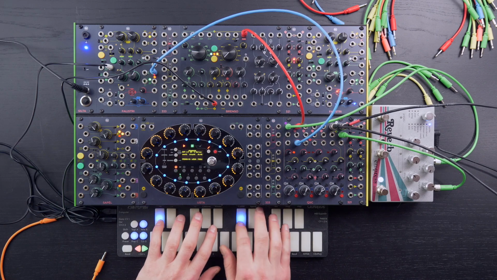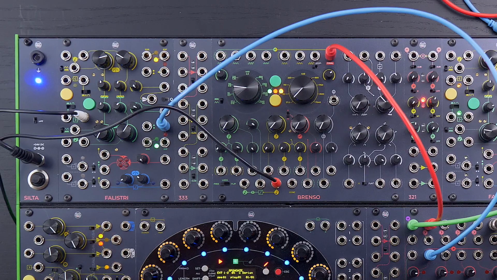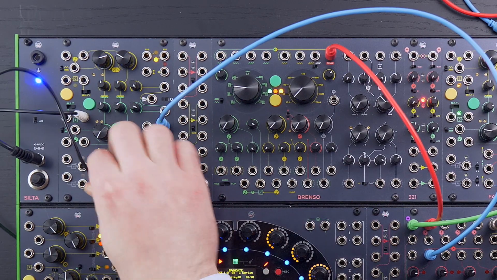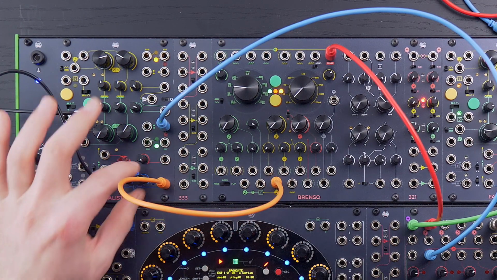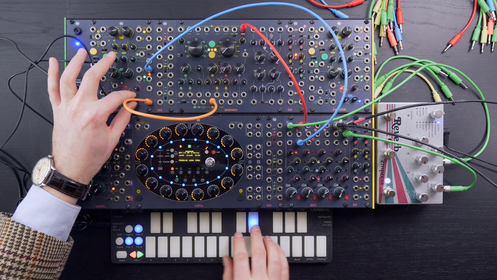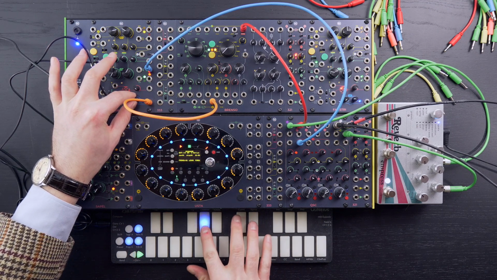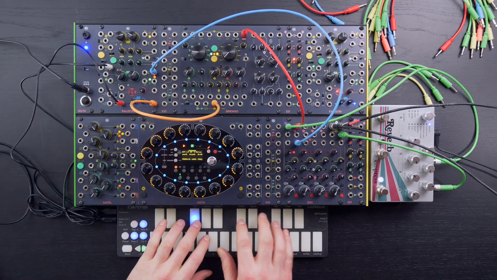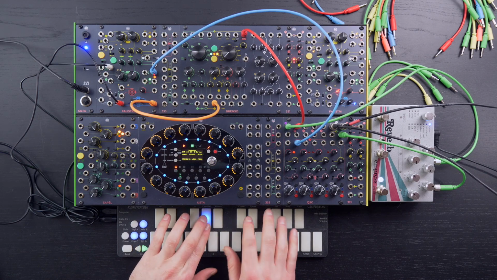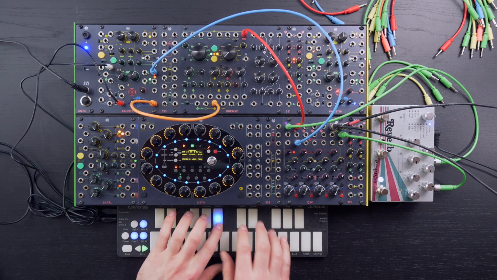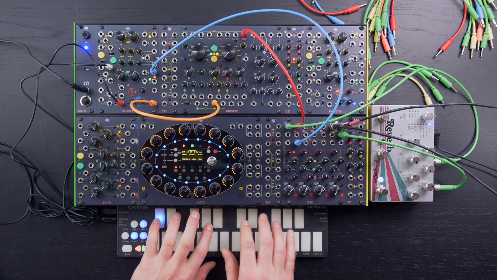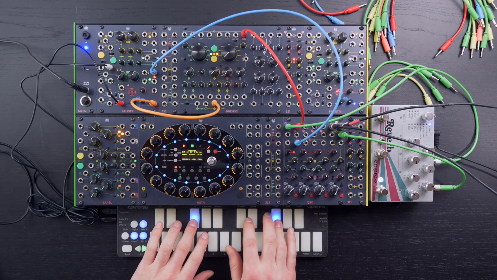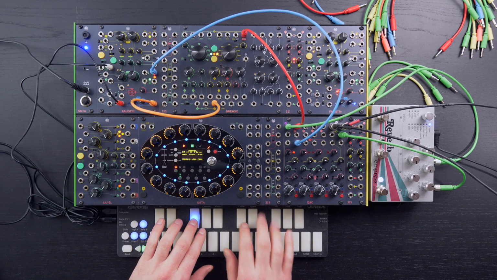This patch sounds a bit stiff. Let's take the volt per octave cable and route it through FALISTRI's slew limiter before it reaches the BRENSO oscillator. Then we'll define the integration time for the rising and falling segments. If we set the right knob fully counterclockwise and play with the left one, we will obtain a legato over the descending notes only. In the opposite case, only the ascending notes will have legato.